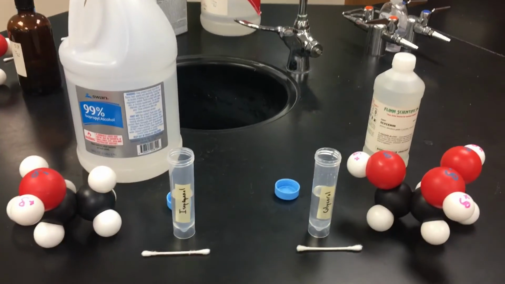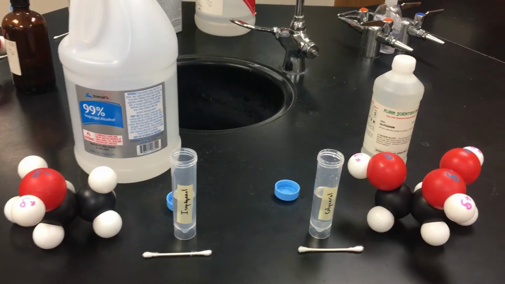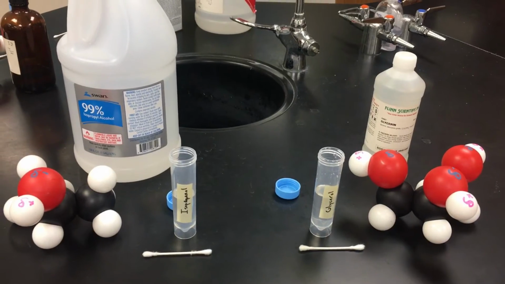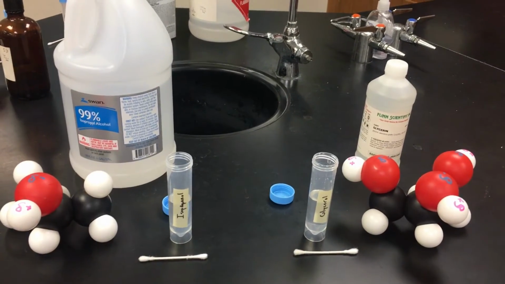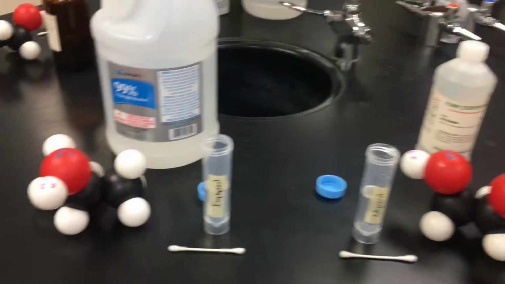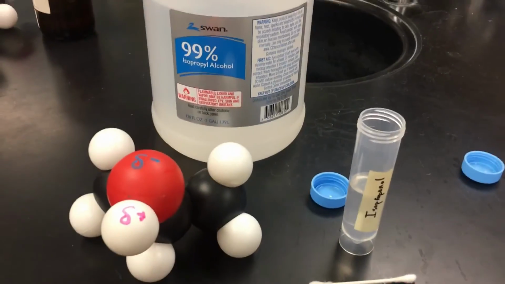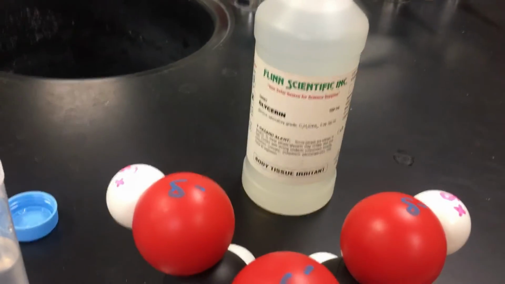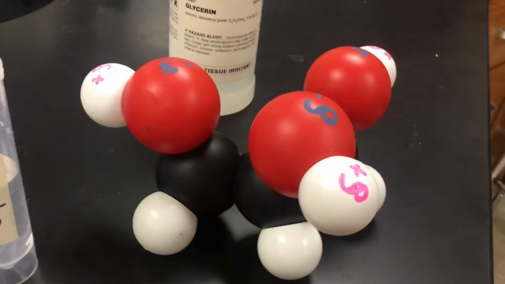Let's do one more comparison with this special dipole-dipole attraction we call hydrogen bonding, which again is not really a type of bonding, it's just another intermolecular force, and it's badly named. In this case, we have rubbing alcohol, aka isopropyl alcohol, also known as isopropanol, along with glycerin, also called glycerol, which is right here.